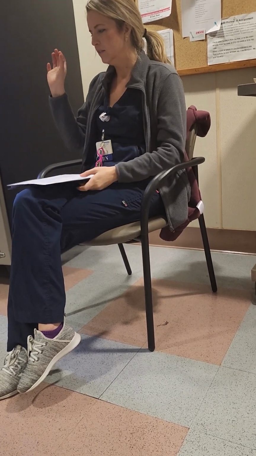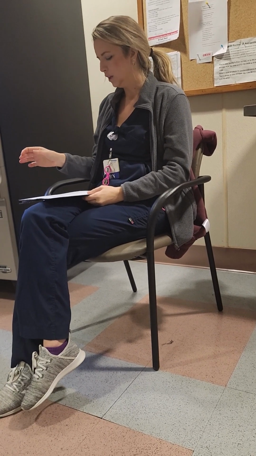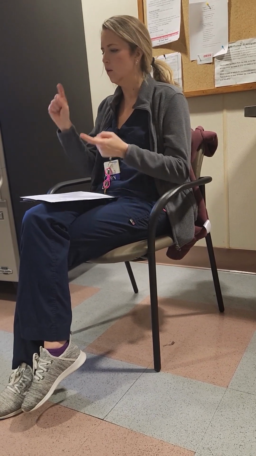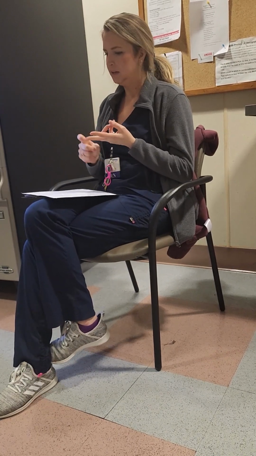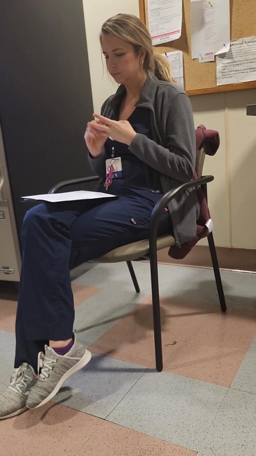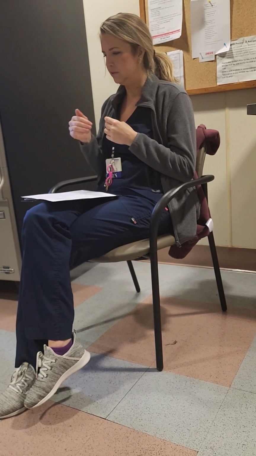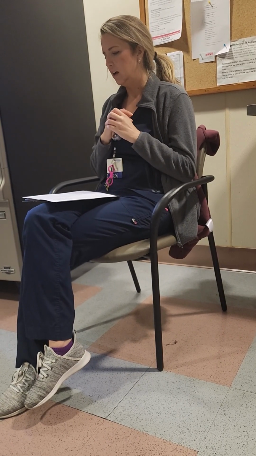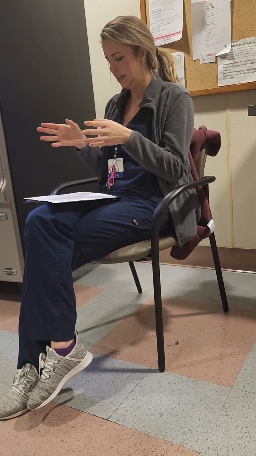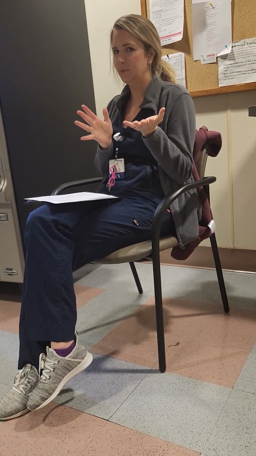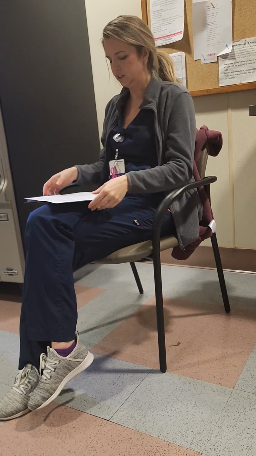And then you have to document all the delivery information, like the time of the baby, the type of C-section it was, whether it was a repeat or a primary, and the delivering physicians. That's all under the delivery information in the labor and delivery band, which I can also get to Teresa too.